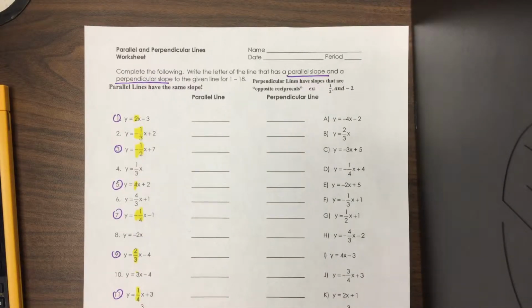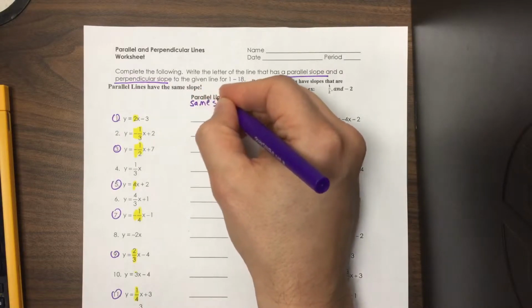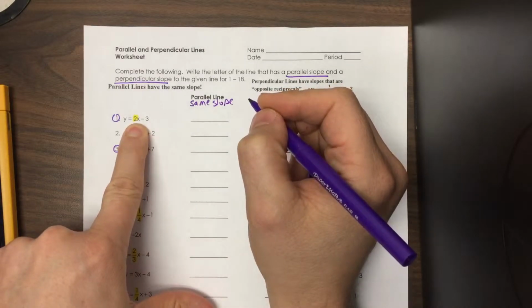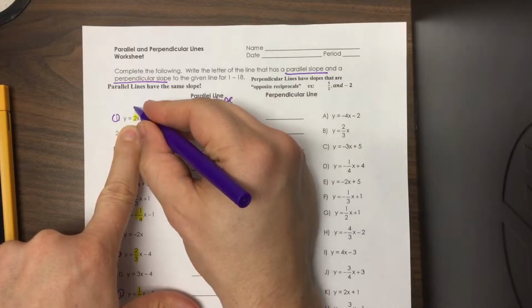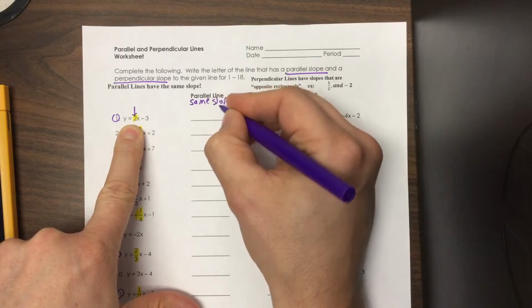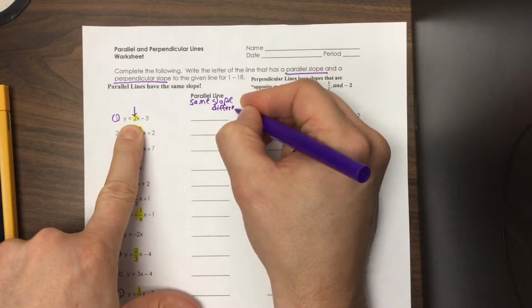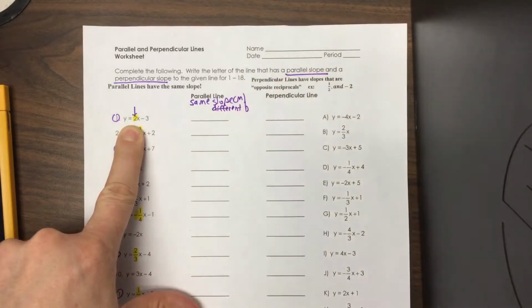So what we've learned about parallel lines is that they have the same slope. If you need to find a line parallel to y equals 2x minus 3, you need to find another equation that has an m value of 2. What is different for parallel lines? They have to have a different y-intercept. So they have the same m, but a different b.